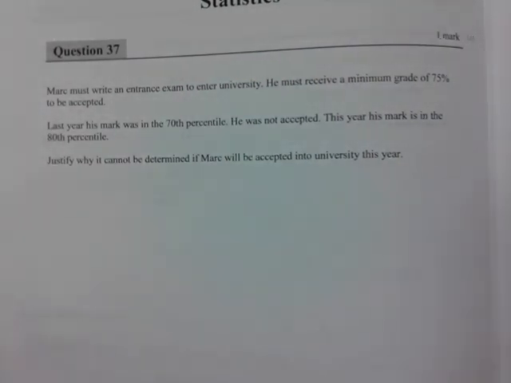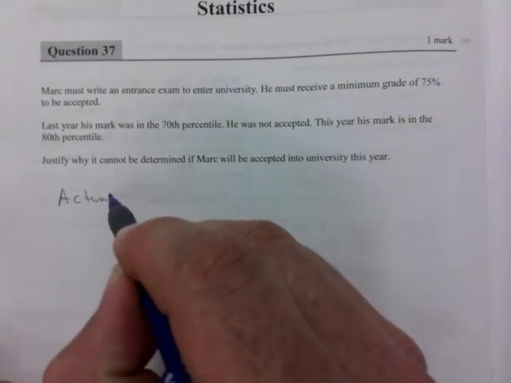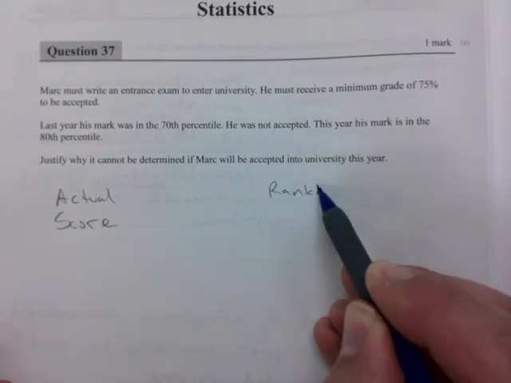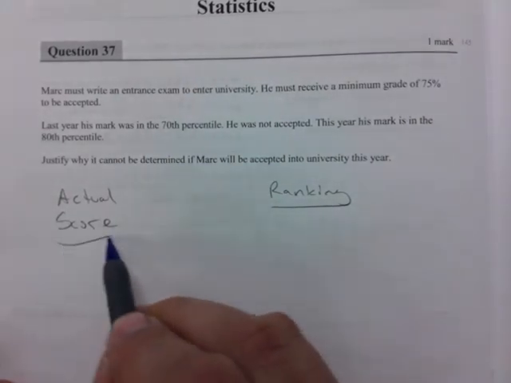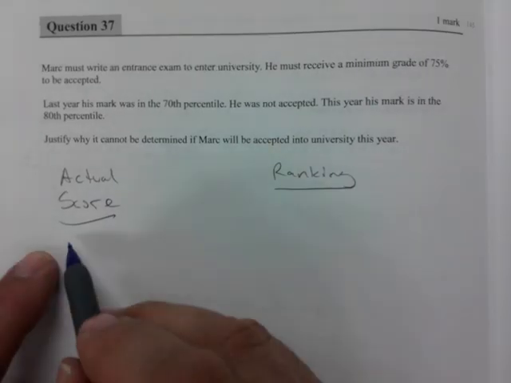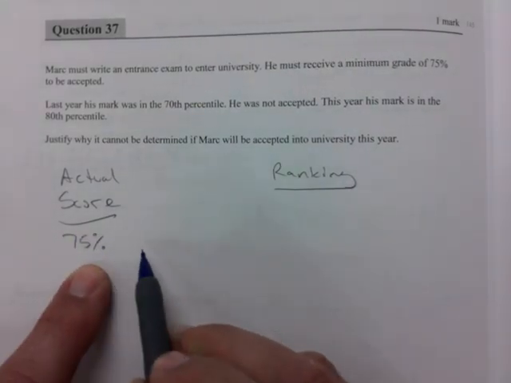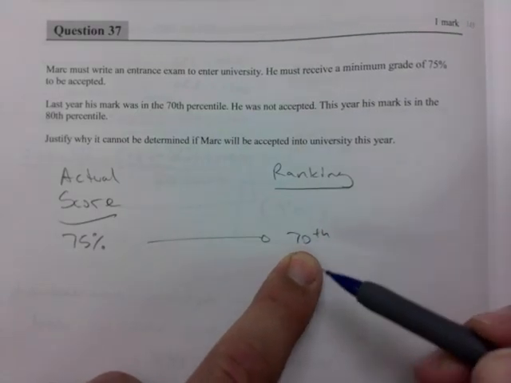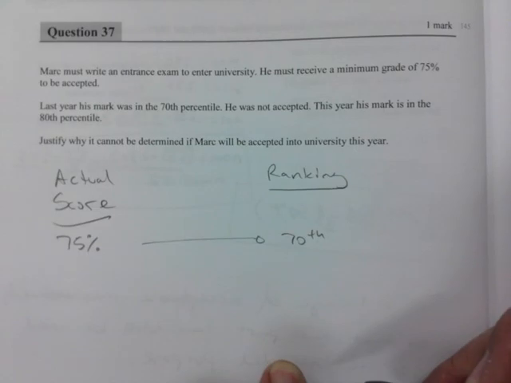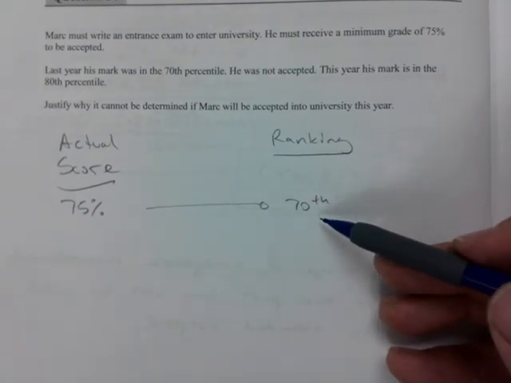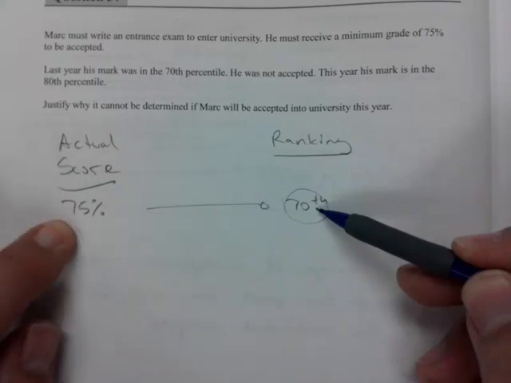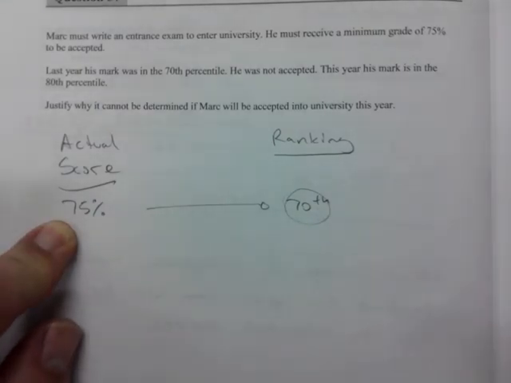So there are two things happening here. There is the actual score, and there is the ranking. So when you have a 75% score last year, that meant you were placed in the 70th percentile. So that means that 70% of students scored less than this. This is just comparing your score to everybody else. It doesn't mean that you scored 70% or anything like that.